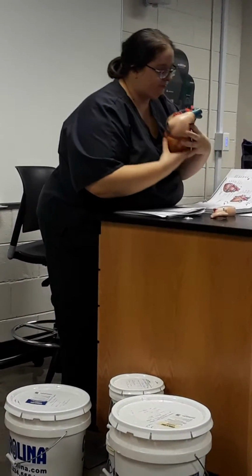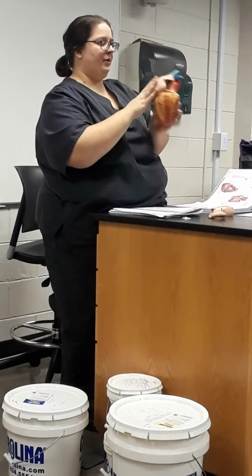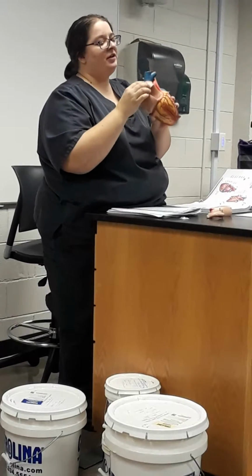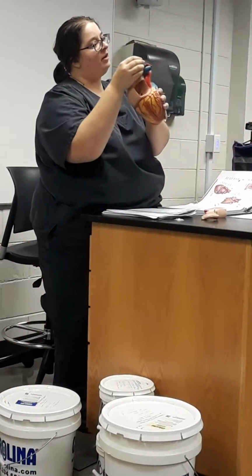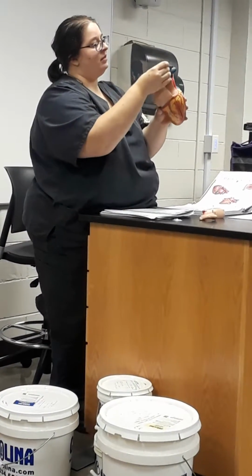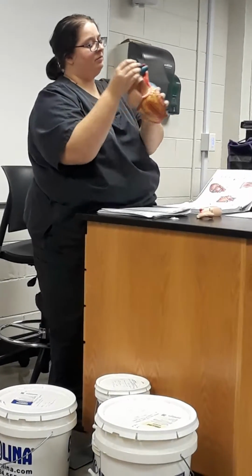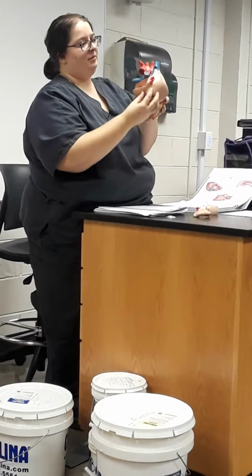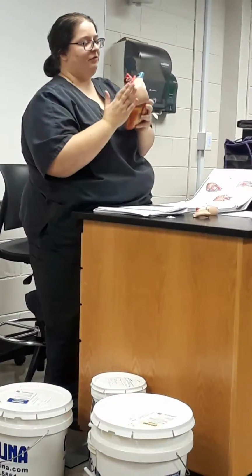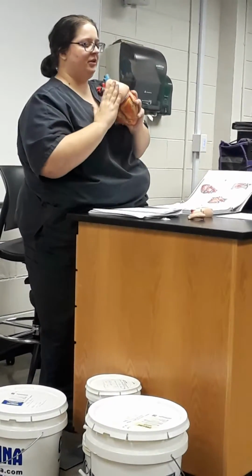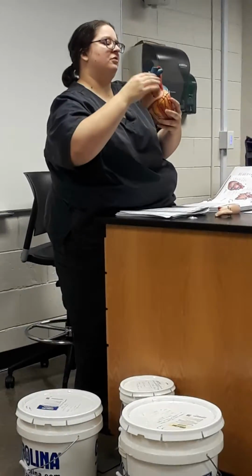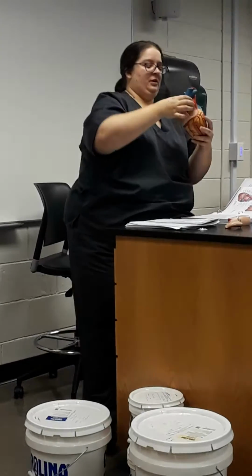Your right atrium is where everything gets dumped, right? The superior vena cava is the top vein. Inferior vena cava is the big vein that goes down the bottom. So your vena cava are the two veins that dump into your right atrium. Superior means above, so it's the top one. Inferior means below, so it's the bottom one.